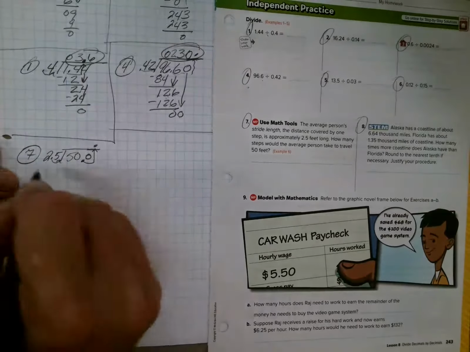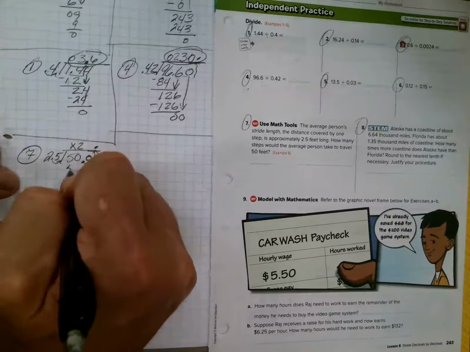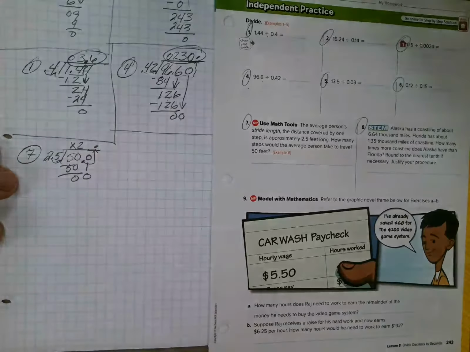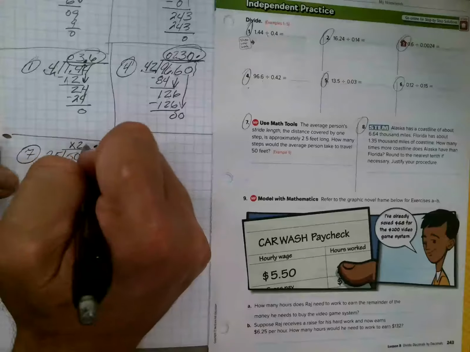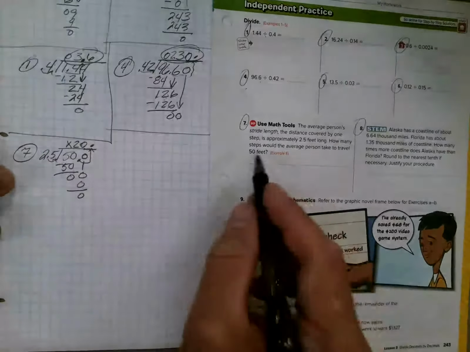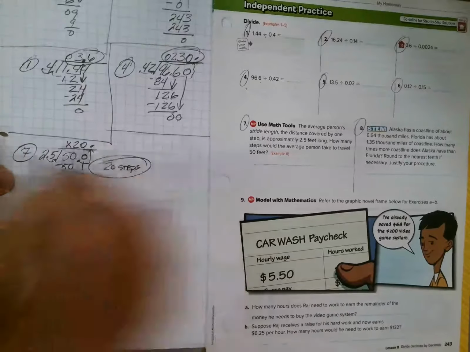Okay. 25 into 5. No, but it will go into 50 2 times nicely. And I'm going to bring a 0 down. 25 into 0 is 0. That is 0. Right? How many steps? 20 steps. Always label that.